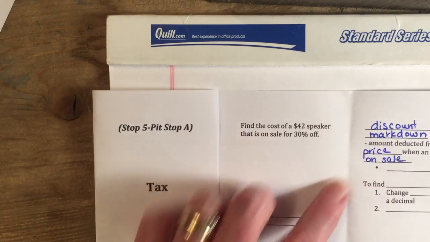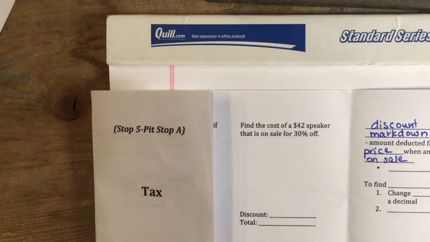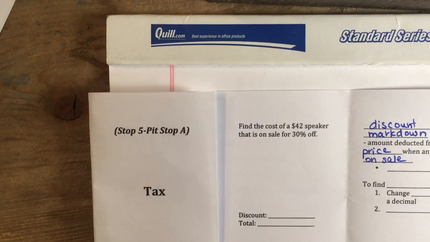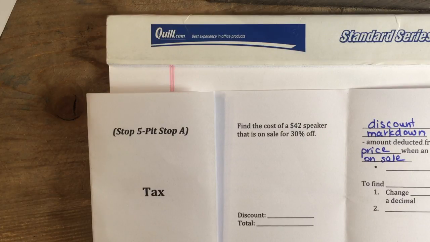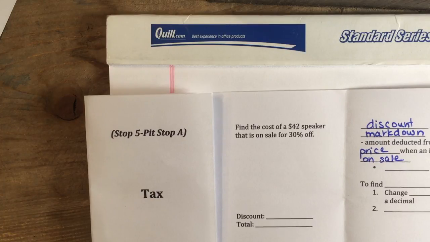Okay, and so what is a discount or a markdown going to do for you? Well, it's going to decrease the amount that you pay for something. So this time, instead of adding to your cost, what are you going to do? You're actually going to subtract, right? All right, so let's write that down.